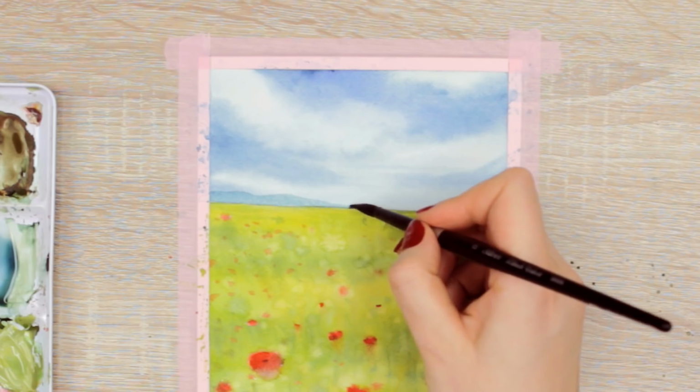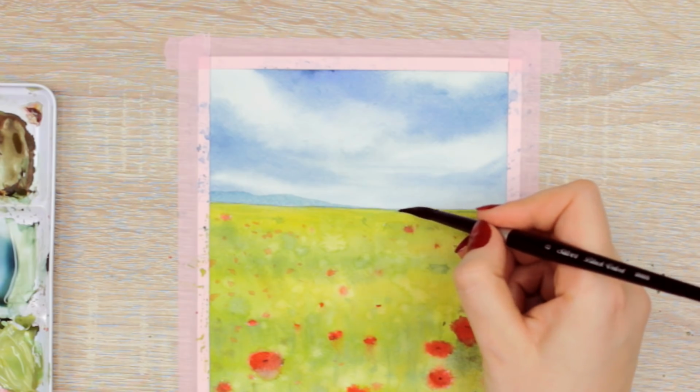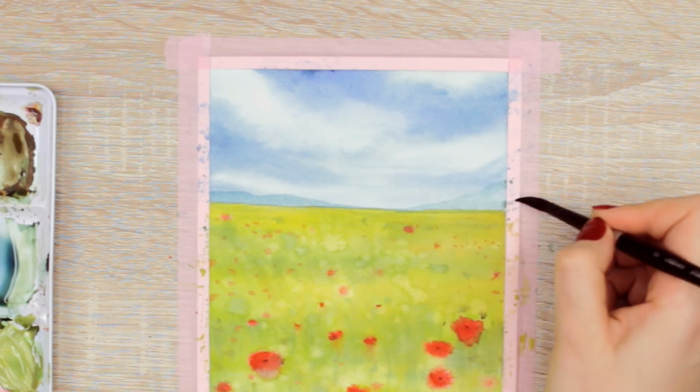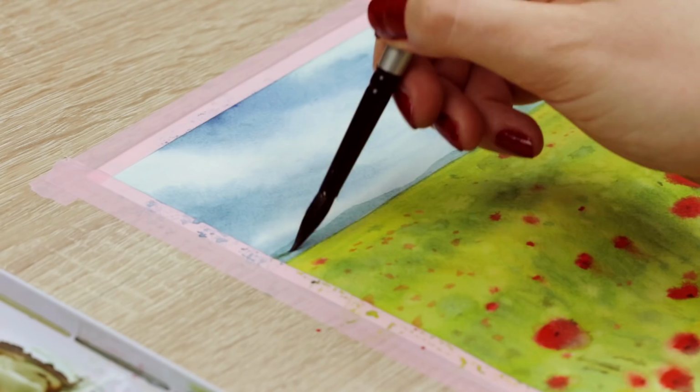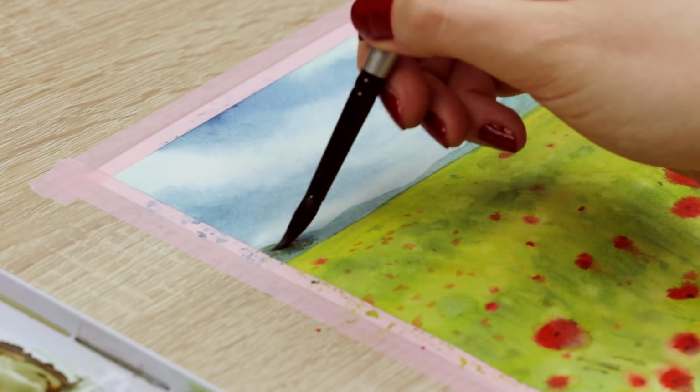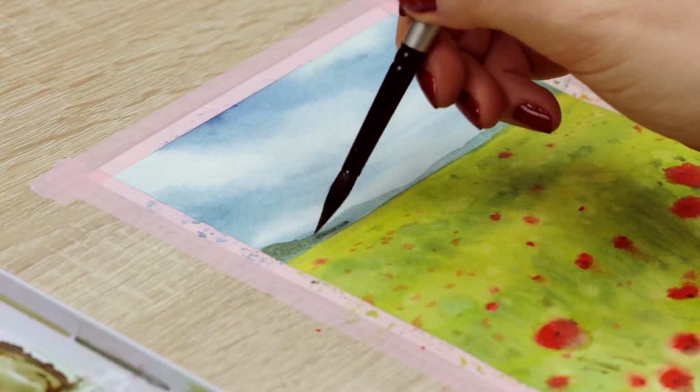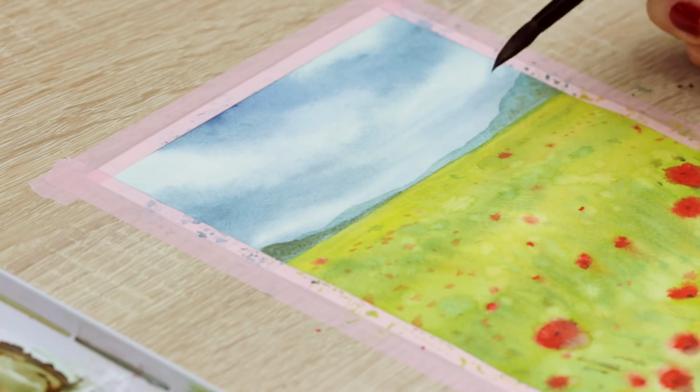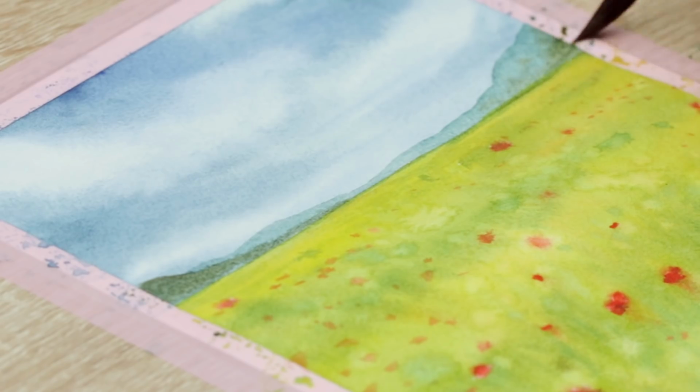For the mountain, I used this cool blue color in a very light value so it moves to the background, and then I add a little bit of this warm green in the front to mimic a row of trees while the paint was still slightly wet. This way the transition between those two is very soft.